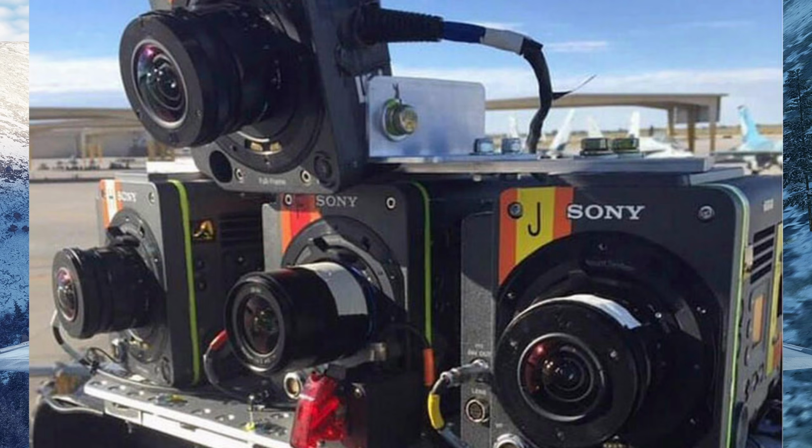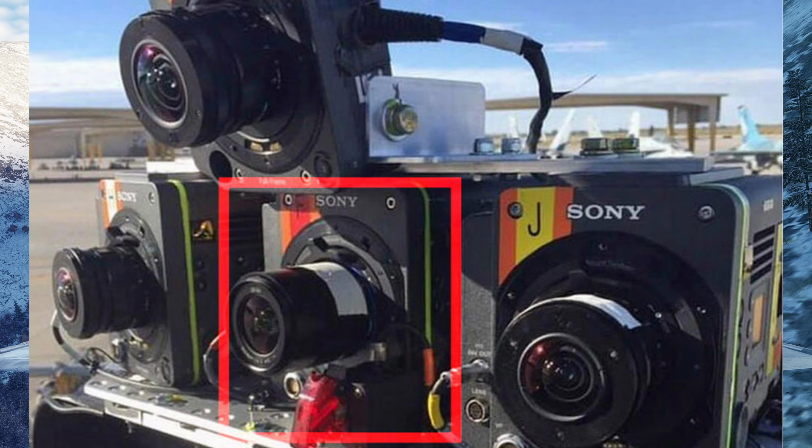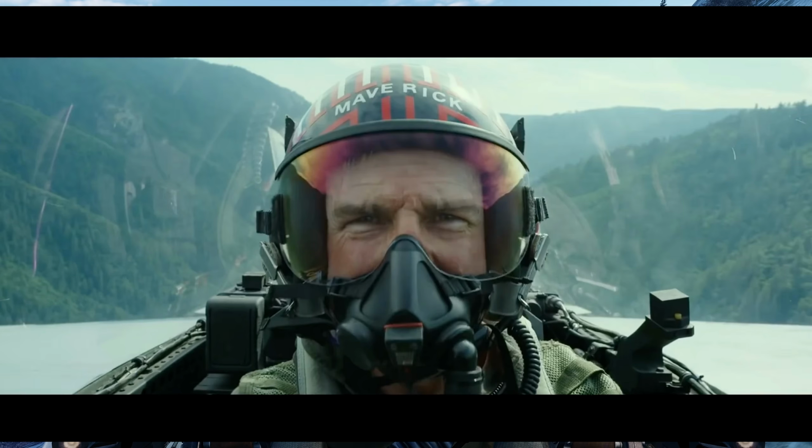Then there's the one camera on the bottom in the center, and that one is pointed directly at the actor. You'll notice the lens on that one is different from the others. It's not a wide field of view lens, it's not like a fisheye type lens. It's a different type of lens, and it gives you a very close up of the actor's face. And you'll see these in certain scenes.